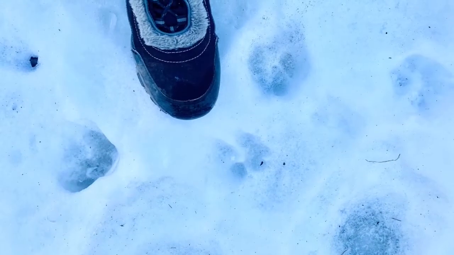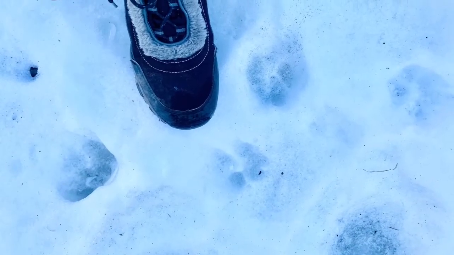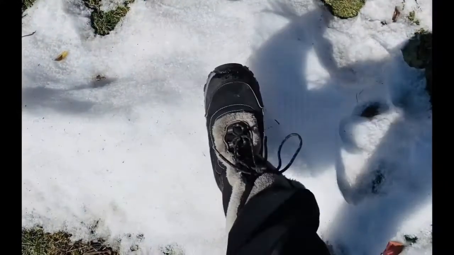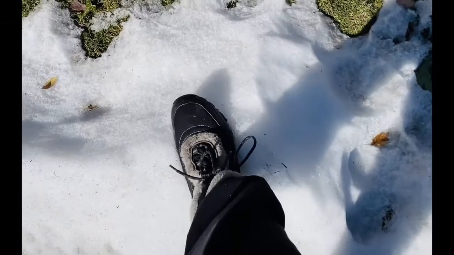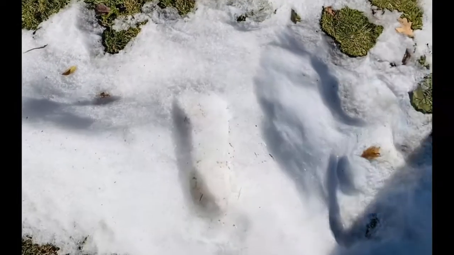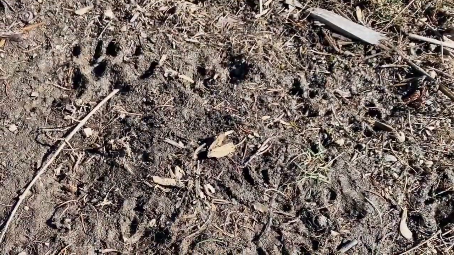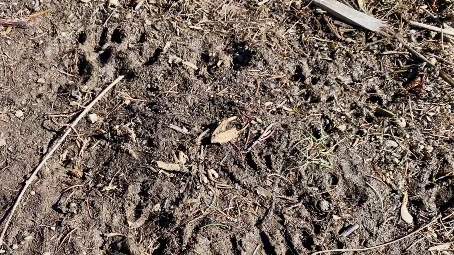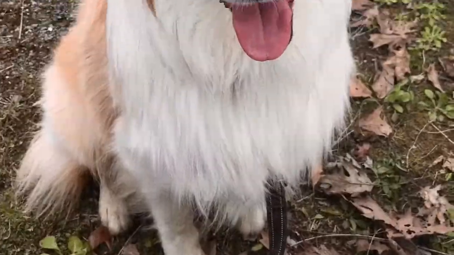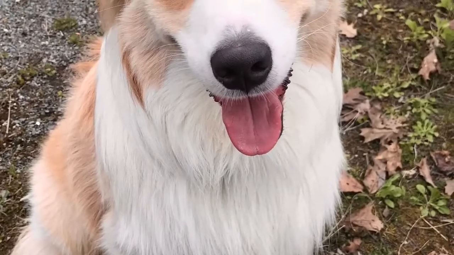It's not just animals that leave tracks. We leave some tracks of our own. Take a look at my footprint. Ta-da! And do you recognize these? You might have seen them before. They're not too big. And they seem to be everywhere that I am. They are prints from my dog. He likes to follow me around.